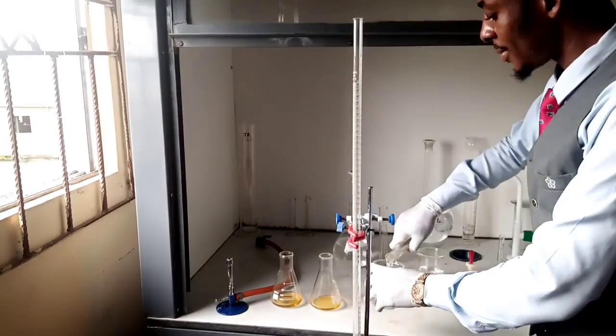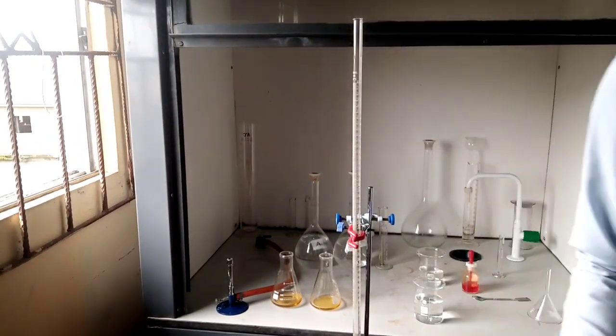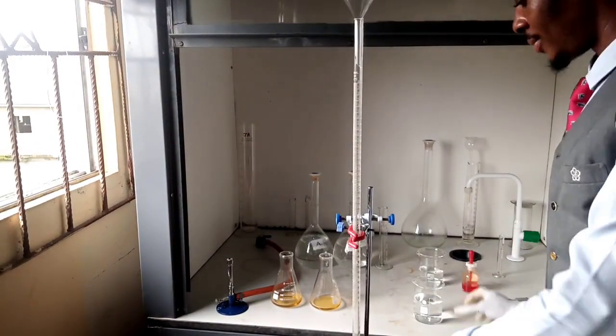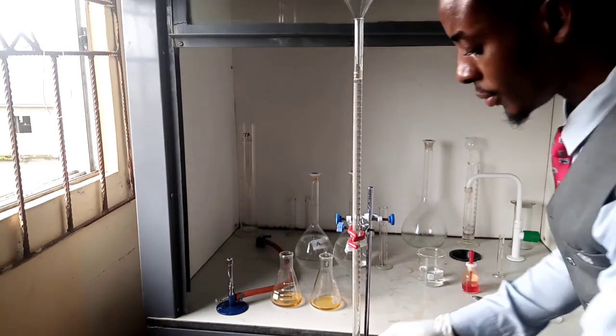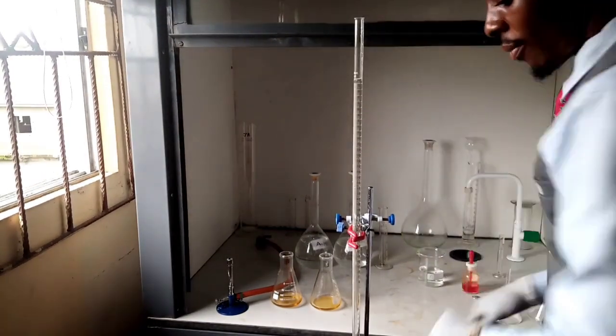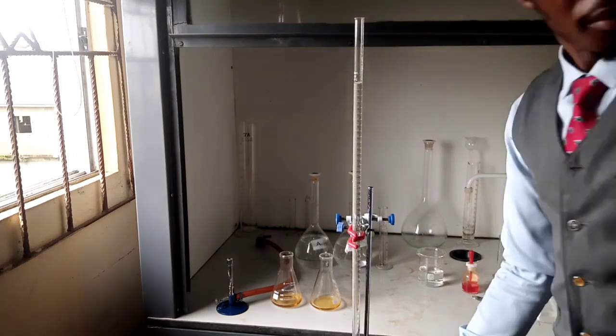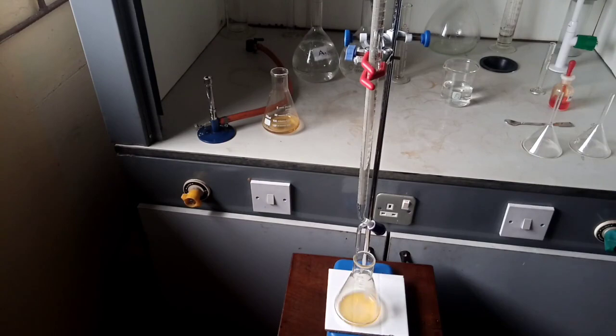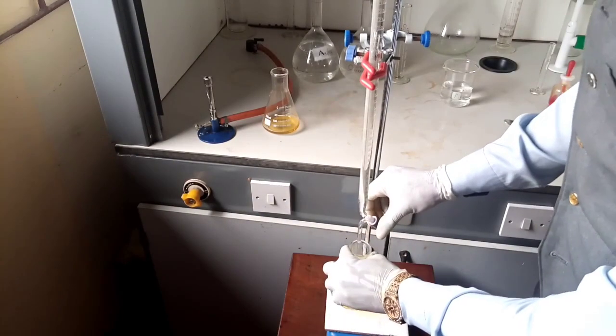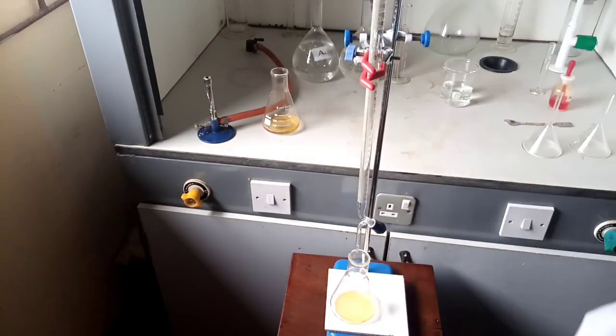Here is our burette. You fill to the 0 mark with your AN, which is your acid, and take readings from the meniscus. And after that, you go further to titrate to get your endpoint.